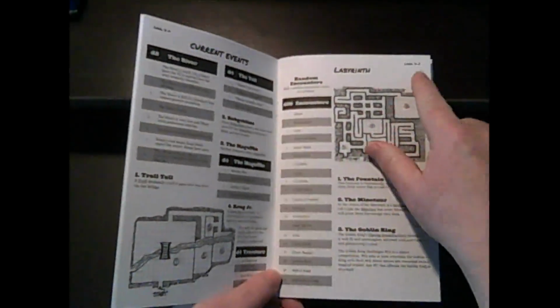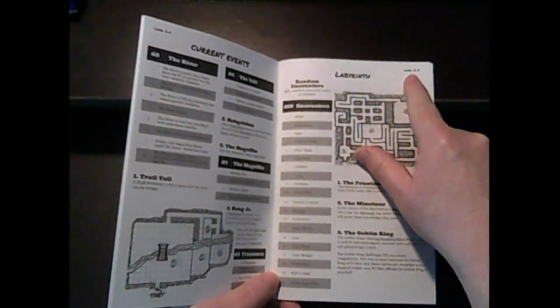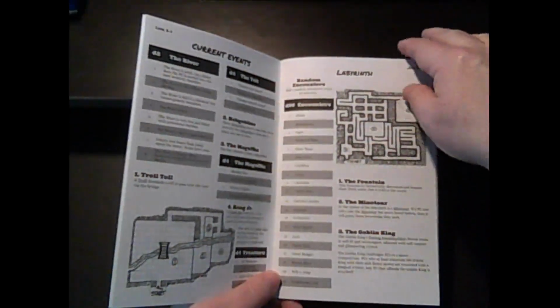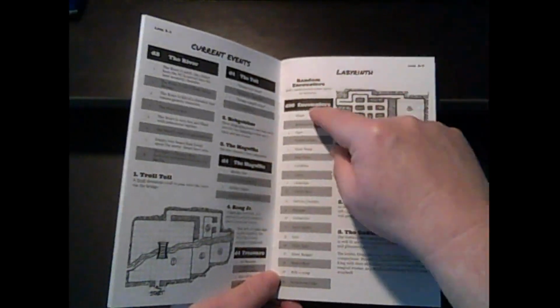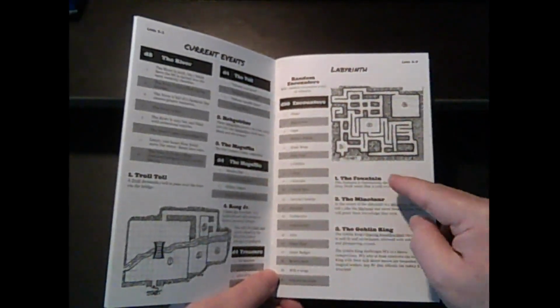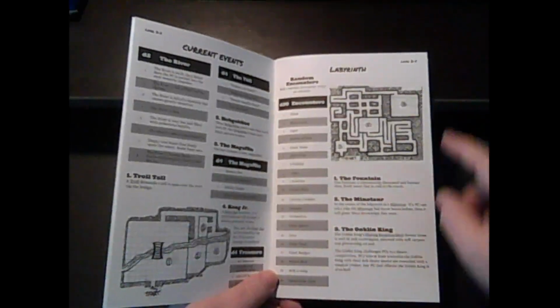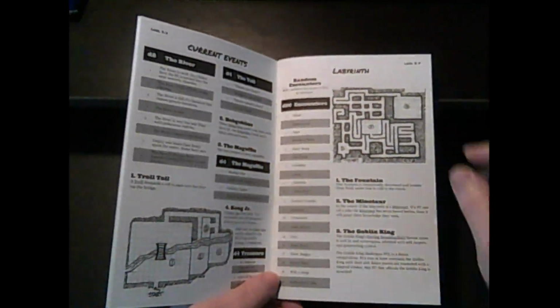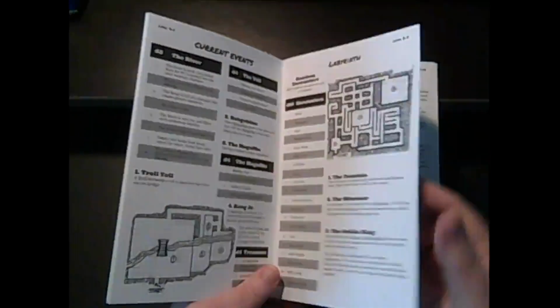At the top of each page is a level indicator. This one is for 2nd to 5th level characters. And this has a D20 encounter table, a large maze, and then certain encounters that you encounter along the way through the maze. And all inspired by the word labyrinth in this case.